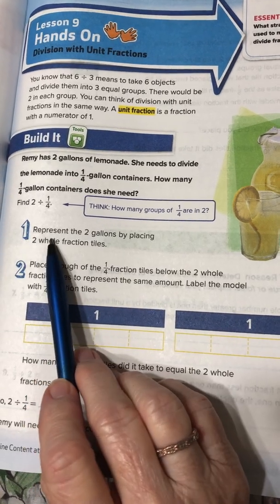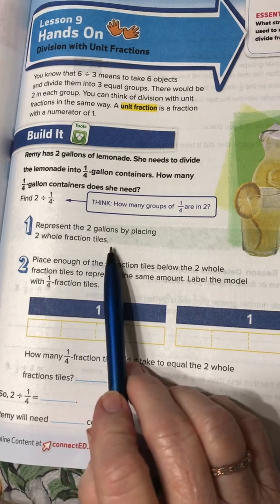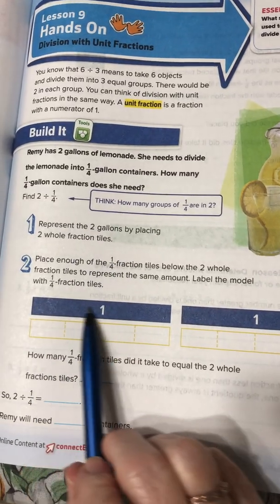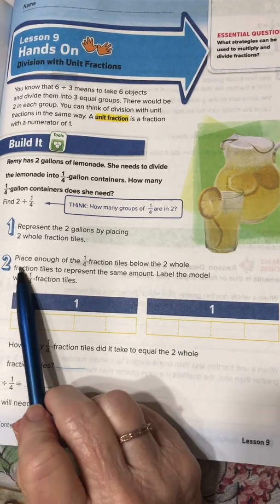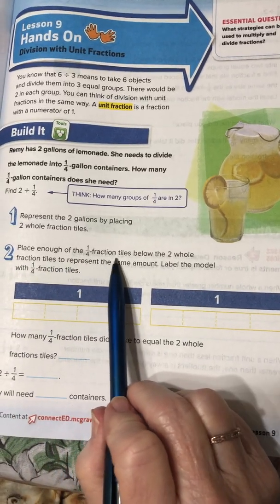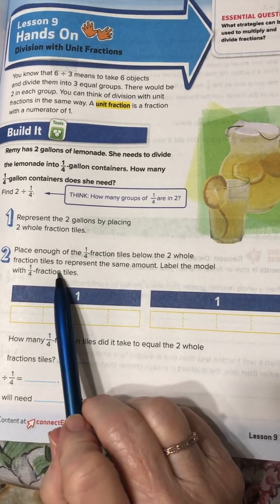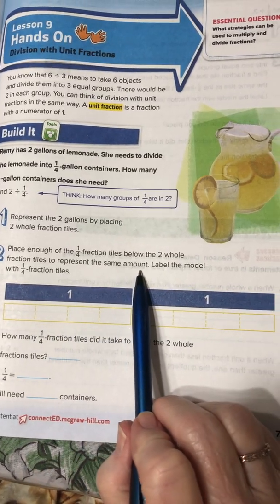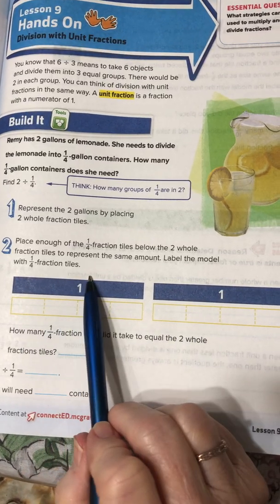Number 1, represent the 2 gallons by placing 2 whole fraction tiles. And here they are, 2 whole tiles. Place enough of the 1/4 fraction tiles below the 2 whole fraction tiles to represent the same amount. Label the model with 1/4 fraction tiles.